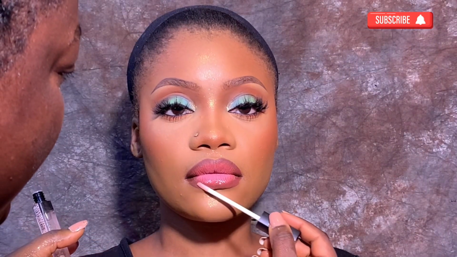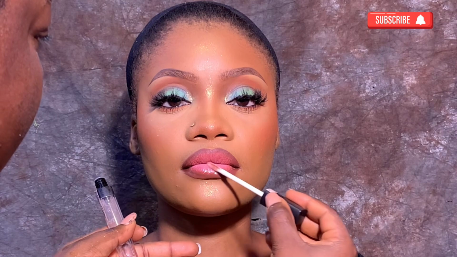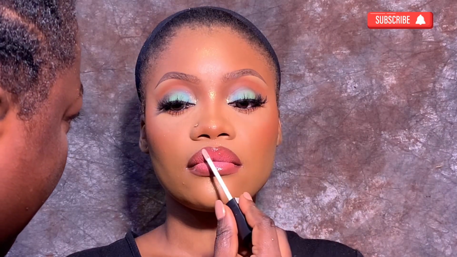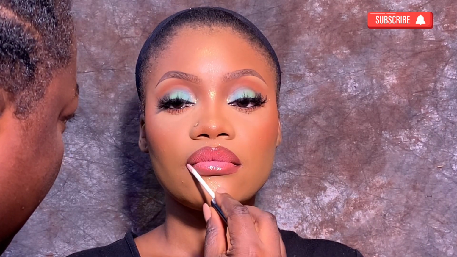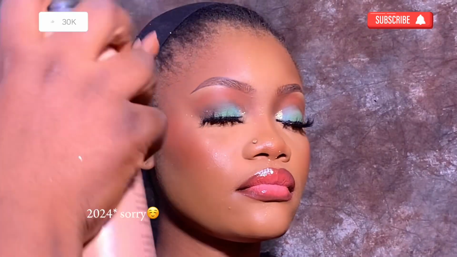Then I also use my gloss. My lip just feels incomplete without adding gloss, but if my client doesn't want me to add any gloss, no qualms, no fuss, we move. So guys, this is the look, and I won't lie, I'm in love with this look. It has no filter and everything is so on point. I want your makeup to also be this flawless this 2023.